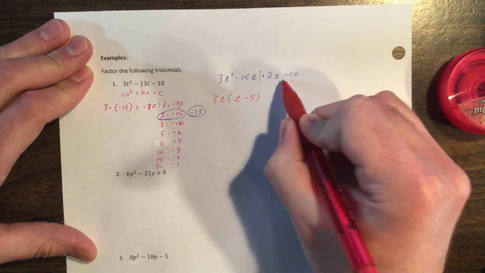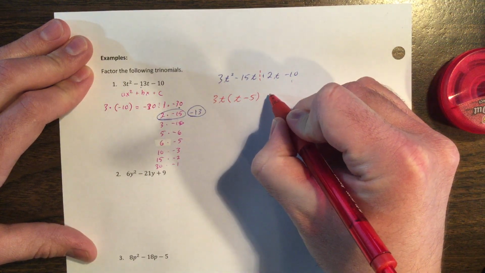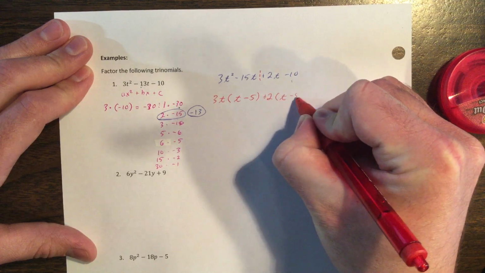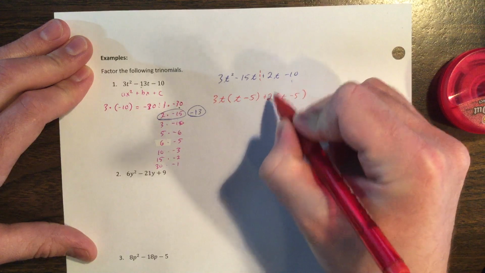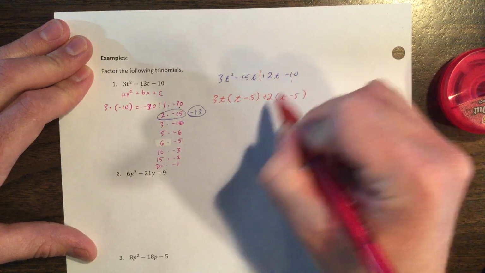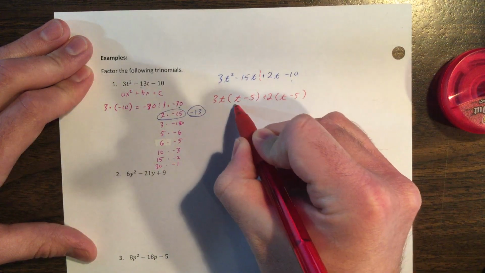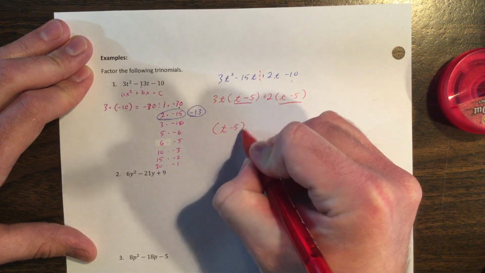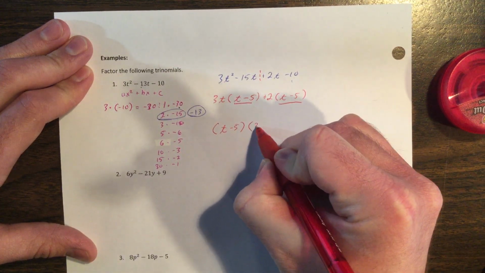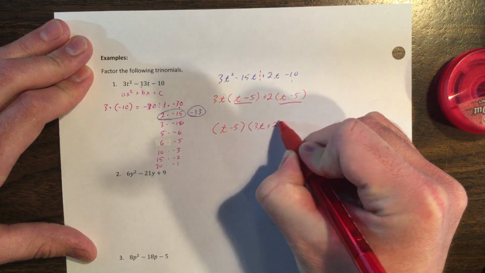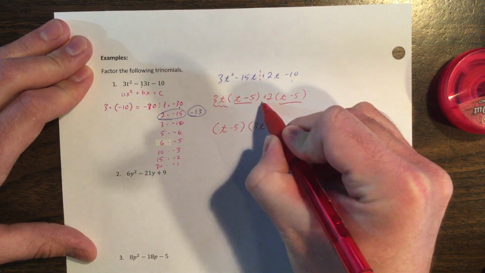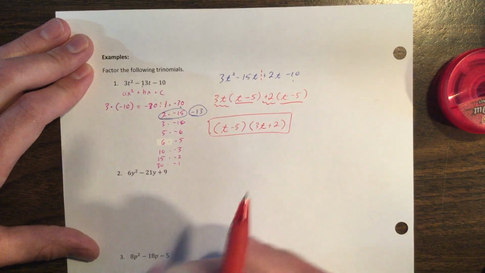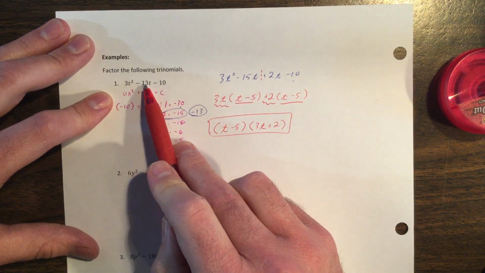And then 2t and negative 10, we can take out a positive 2, and it's going to be t minus 5. If we divide 2t by 2, we get just t. If we divide negative 10 by 2, we get negative 5. Here is one of our factors right there, and the other one is 3t plus 2. It's this part and this part right here. This would be our factored form of our trinomial.